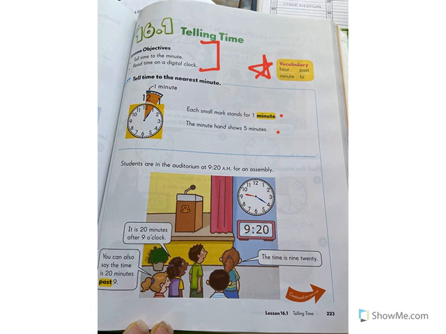So you can take a little bit of time looking at the picture underneath. Students are in the auditorium at 9:20 a.m. for an assembly. We can see this digitally. We can also see this on the clock. We see that the hour hand is between the 9 and the 10, which means it's past 9 o'clock. The minute hand is on the 4, so we count by fives. 5, 10, 15, 20. It is 9:20.